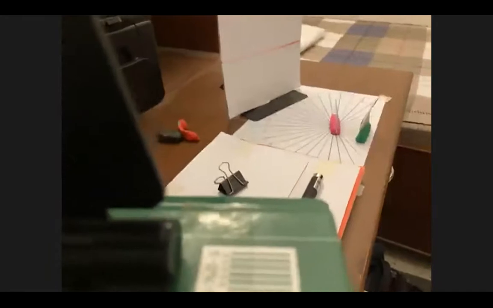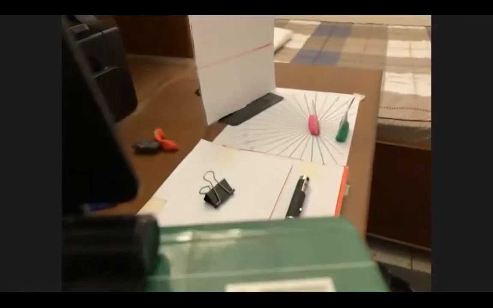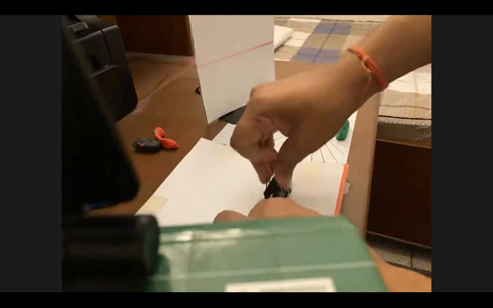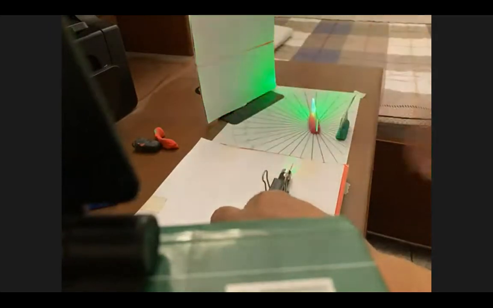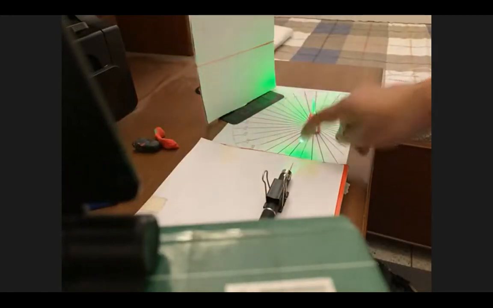So I'll put my camera here. Okay, so let me turn on the laser. Now I wanted to make sure that my laser is going along this line.